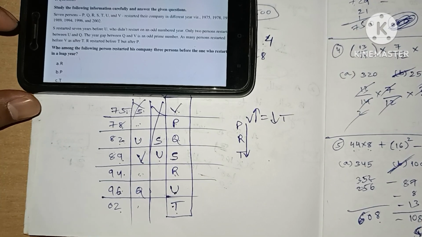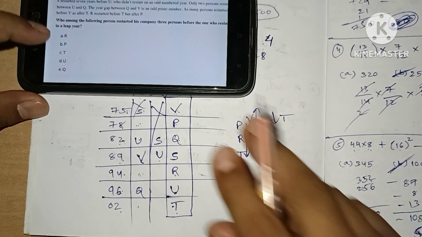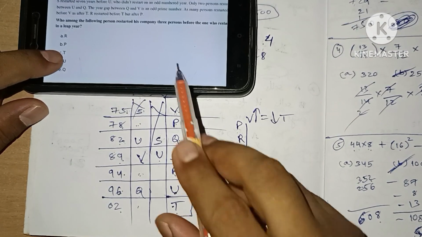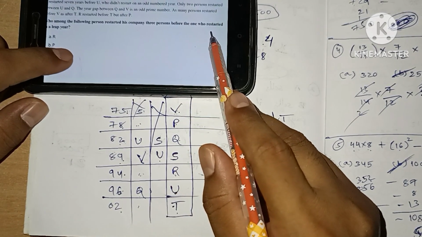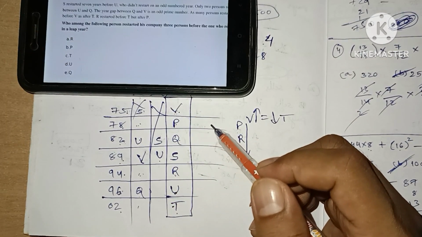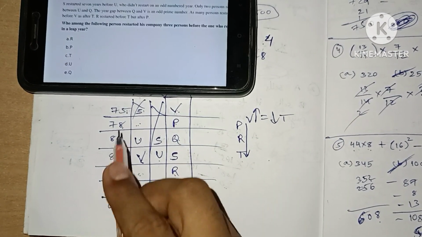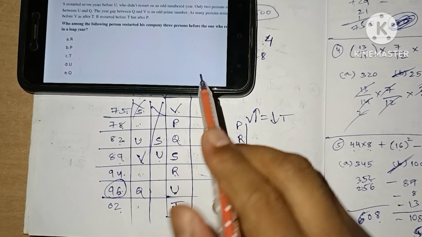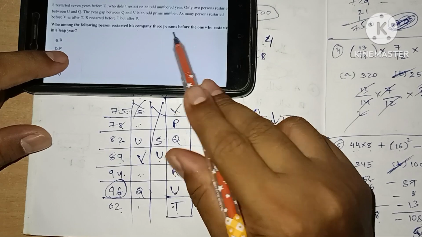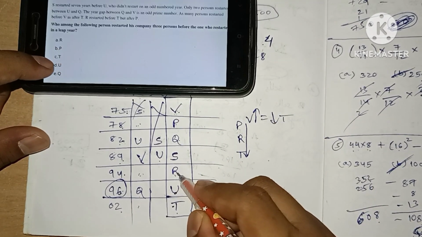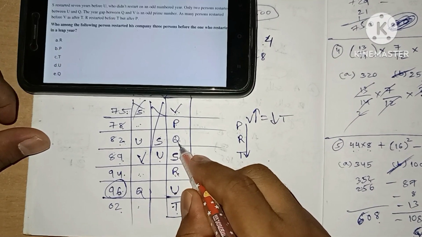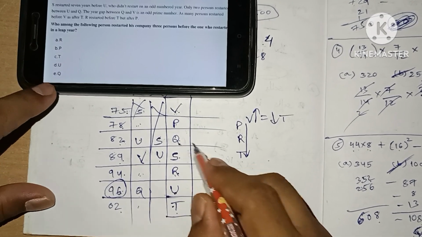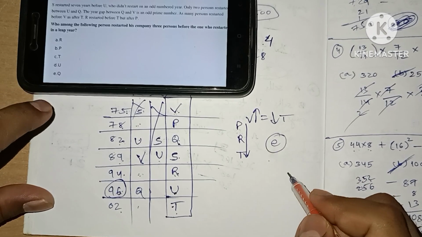Let's see the questions that are asked. The first question is, who among the following persons restarted his company 3 persons before the one who restarted in a leap year? Here a leap year means the number which is divisible by 4, which is only 96, and it said that 3 persons before means 1, 2, third one. This is Q. The answer for this question is Q. Option E is our answer. First one answer is option E.